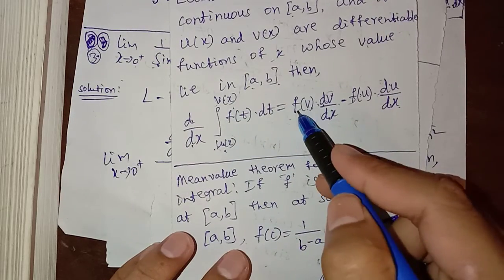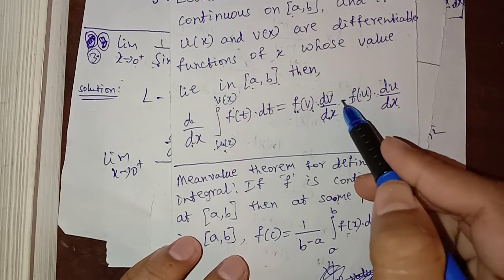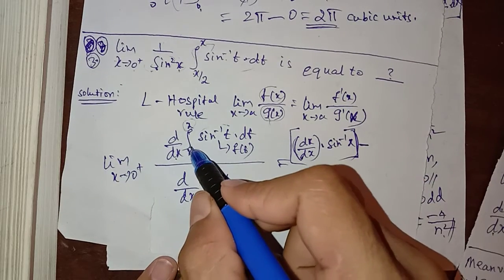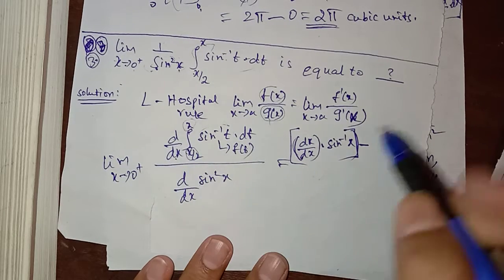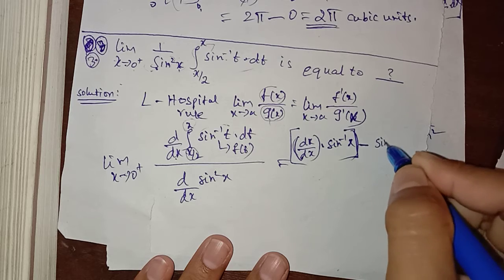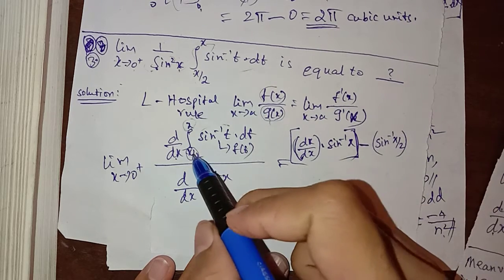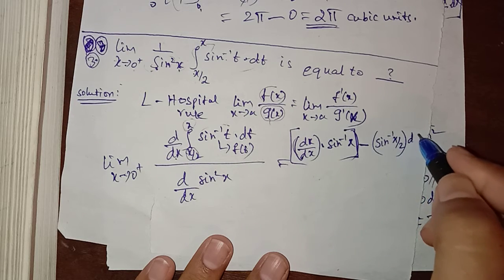Minus, here f of v into dv by dx minus f of u. What is f of u? In the place of u here is x by 2. So sine inverse of x by 2. And what is the differentiation of x by 2 with respect to x?